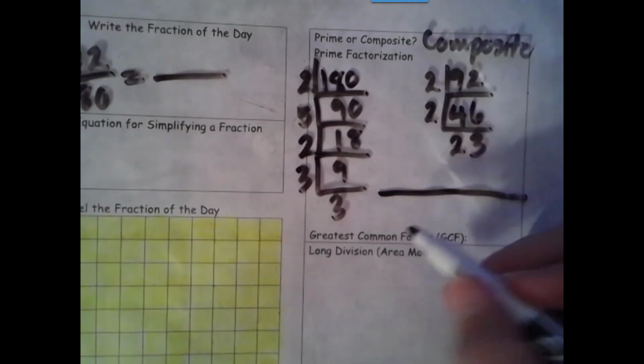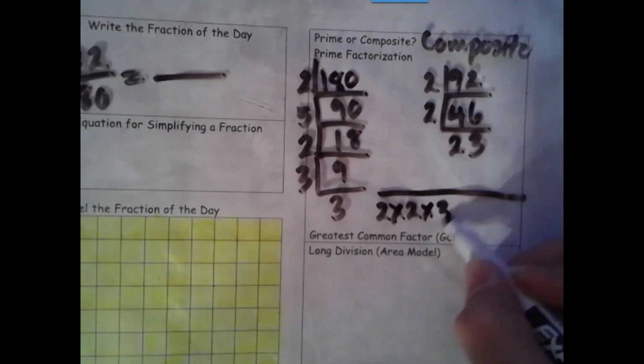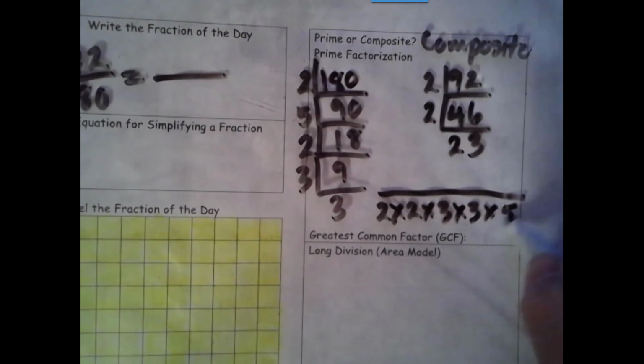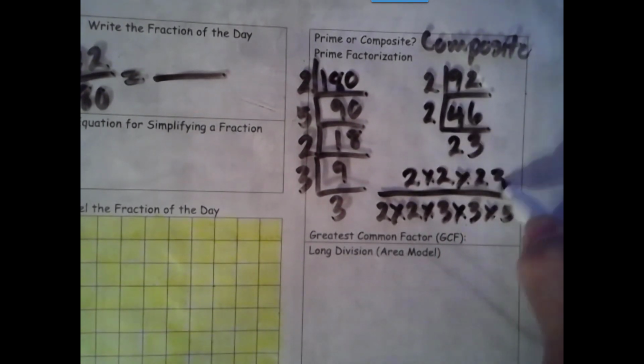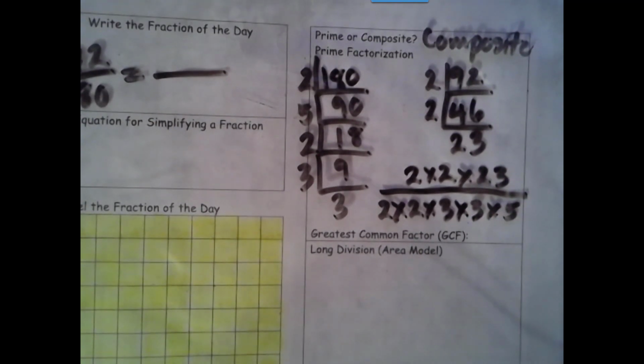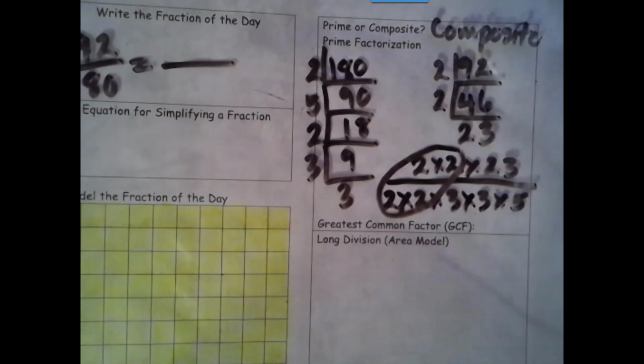Let's go ahead and do our prime factorization for our denominator. 2 times 2 times 3 times 3 times 5. And for the numerator, 2 times 2 times 23. So what do we have in common? It looks like we have 2 times 2.